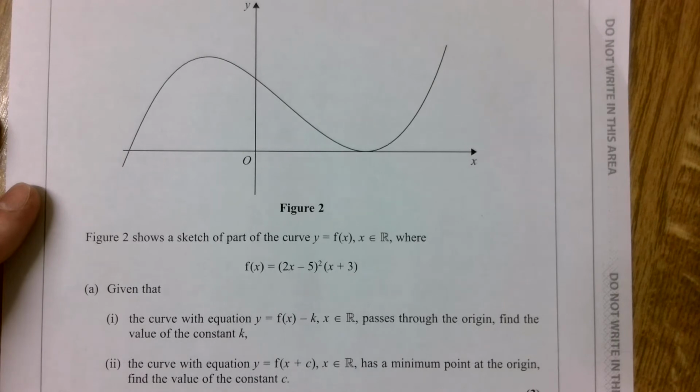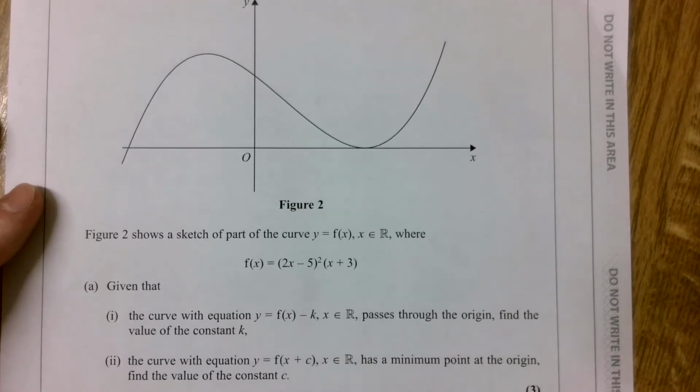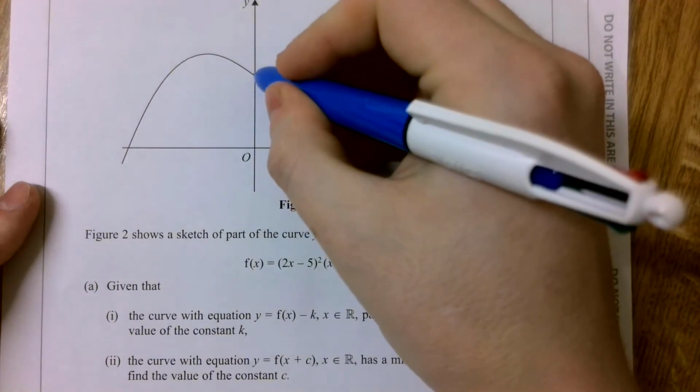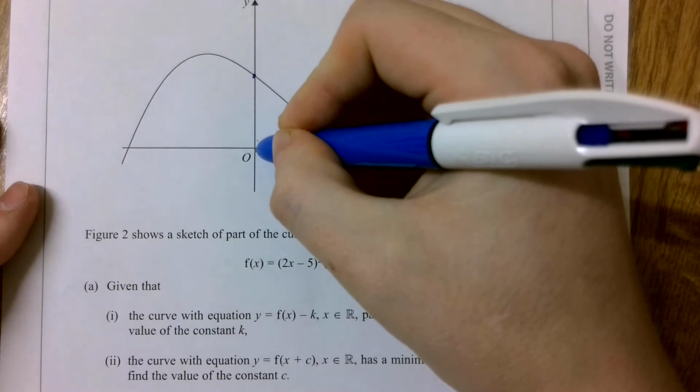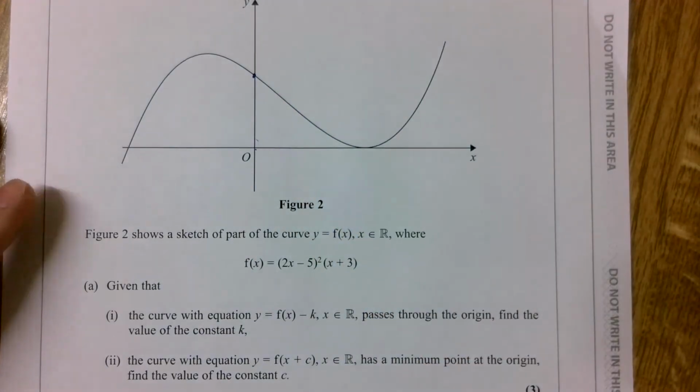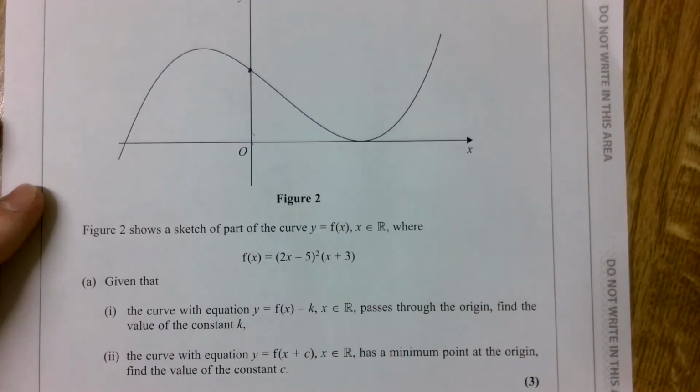So there's not a lot to be done here actually. It looks like there might be, but not really. What it's saying is, if you take away some value from here, you get to here. That's all it's saying. So all we've really got to do is find the y-intercept, and we've found k.